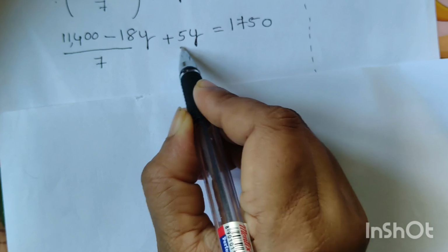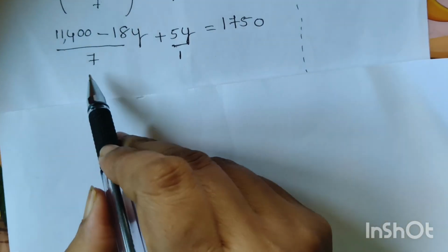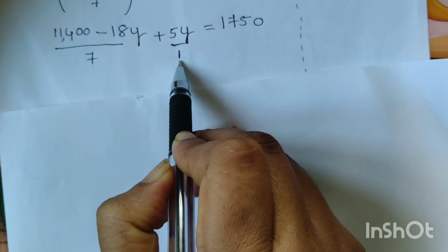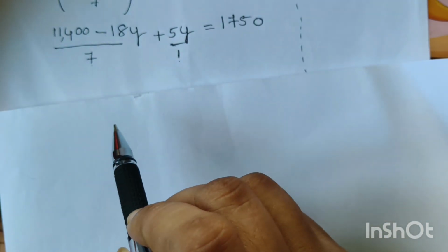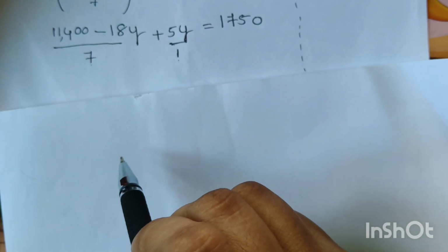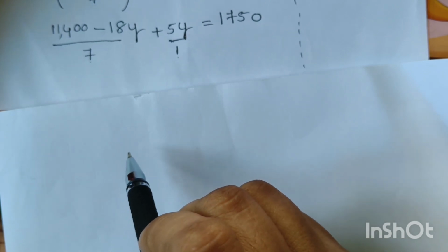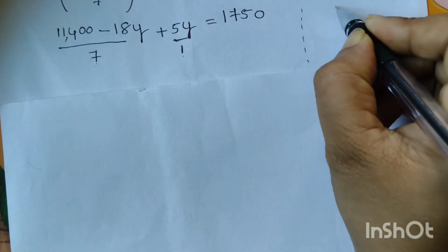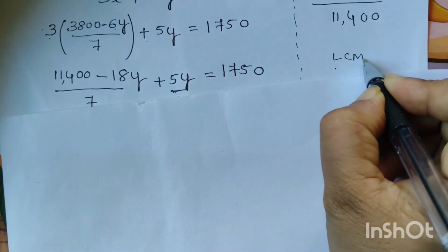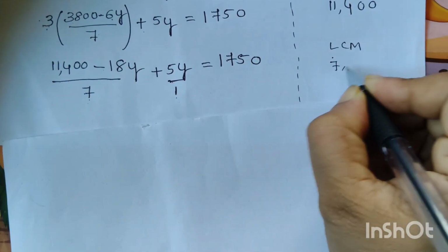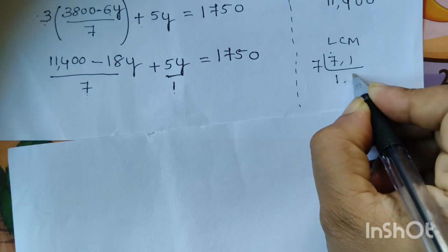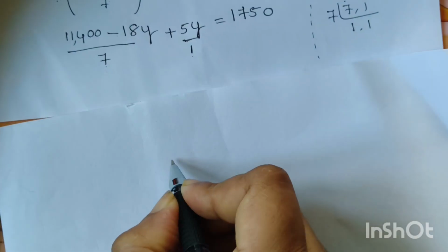Now look at this. Here nothing is in the denominator, which means I can consider 1. So in the denominator we have 7 and 1. To add these two, we have to equalize the denominator. So we will take the LCM of 7 and 1. The LCM of 7 and 1 is nothing but 7.